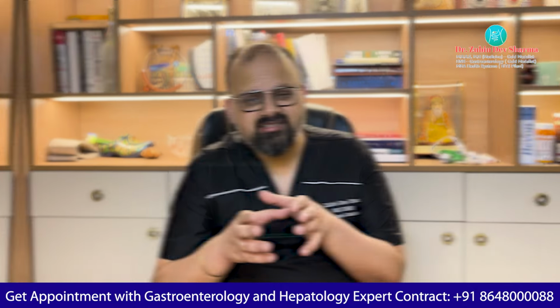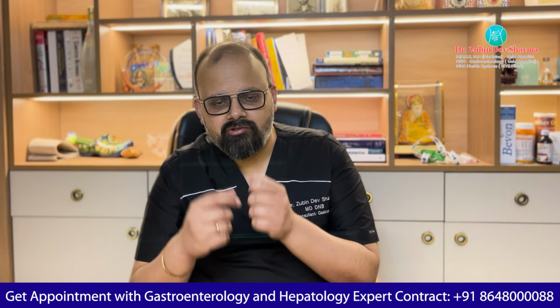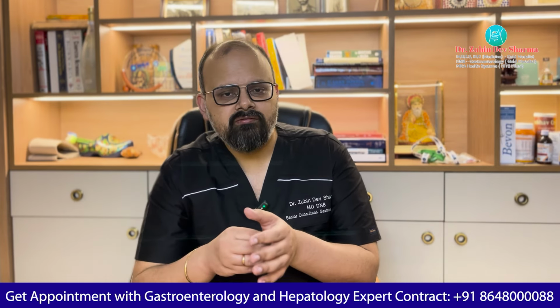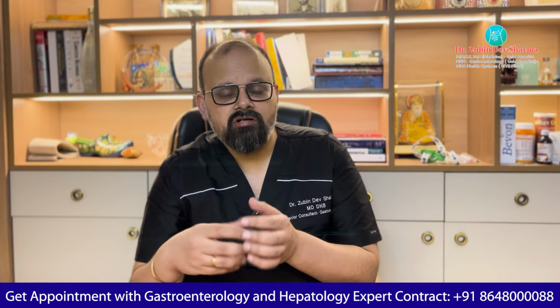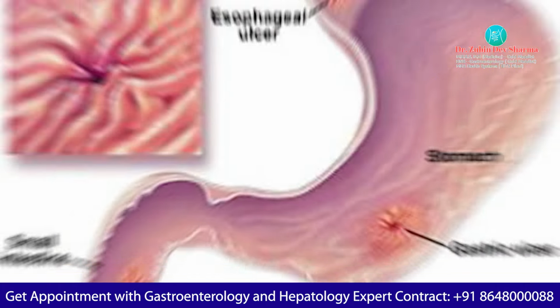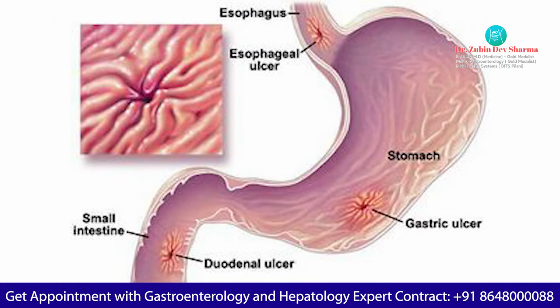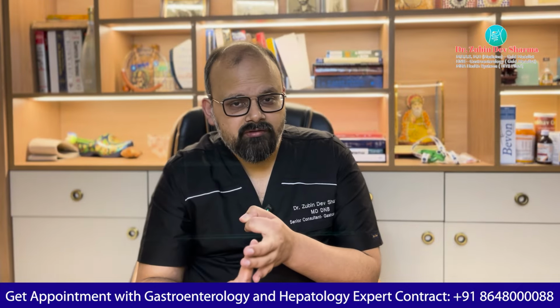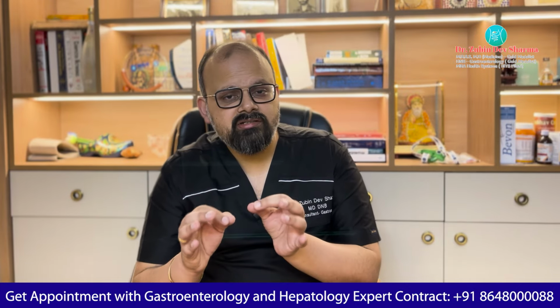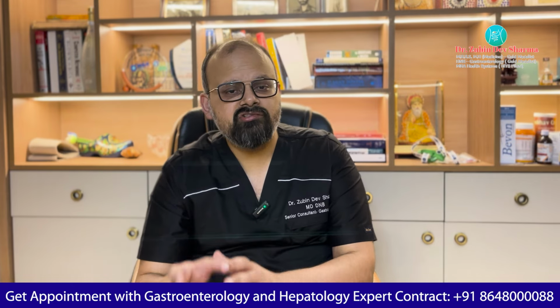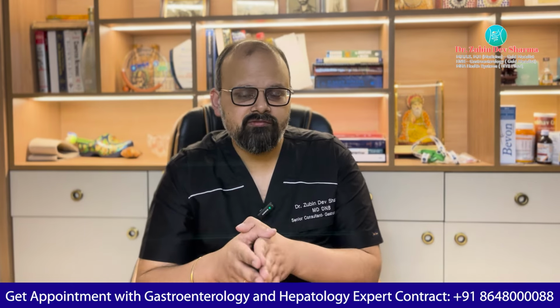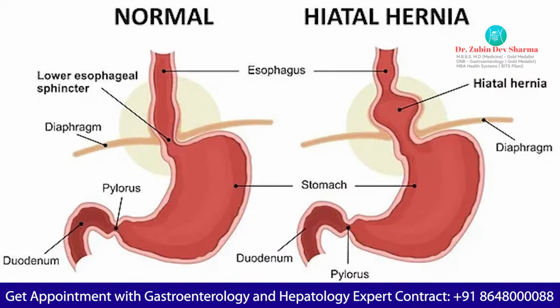If you have a persistent symptom lasting for more than 3 months, or 2 to 8 weeks, we do an endoscopy and we see whether you suffer from GERD or not. What will we see on endoscopy? We will see ulcerations, we will see some strictures if present, and we may take some biopsies from the food pipe. Plus, the most important thing, we will also try to identify if you have some structural problems which are predisposing you to develop GERD in the first place, like hiatus hernia.